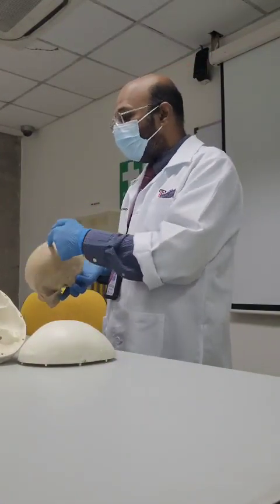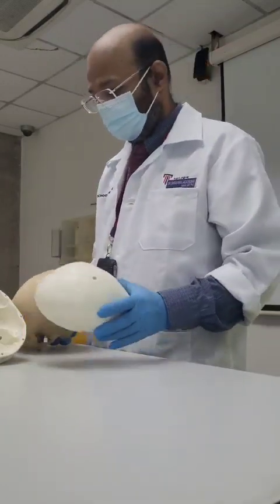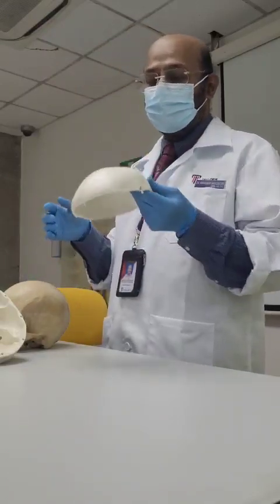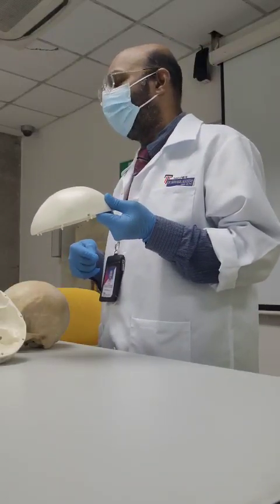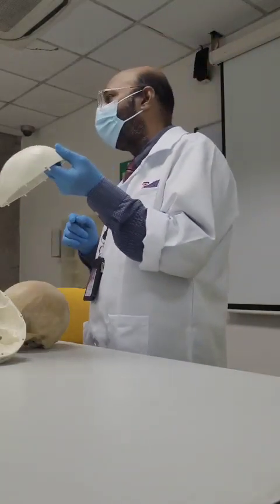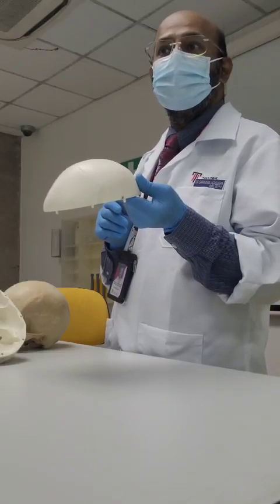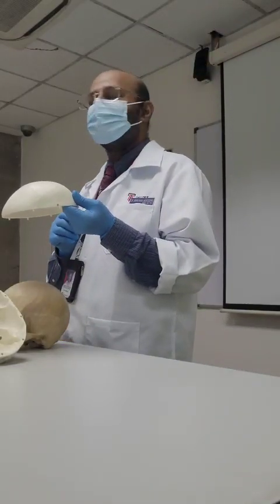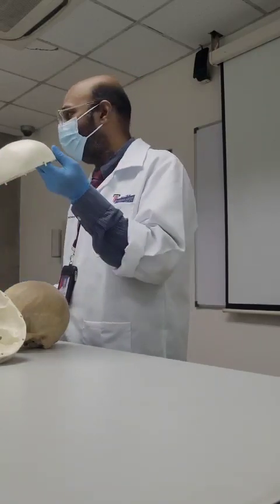The suture connecting the frontal with the parietal is called the coronal suture. In artificial bones you see better. This is the coronal suture. Then you have a suture in the center which is called the sagittal suture. Now what type of joint is a suture? It's a fibrous joint, and no movement is possible.